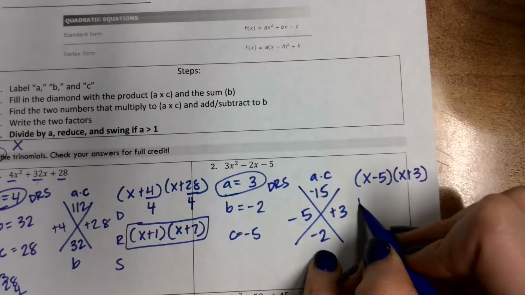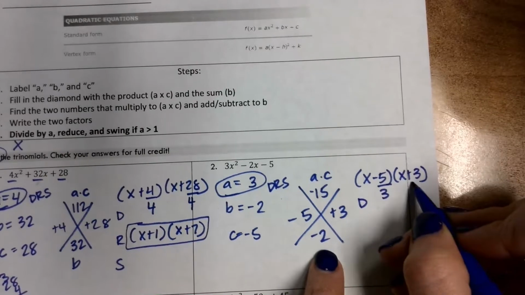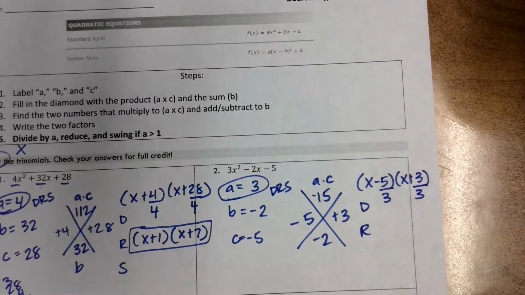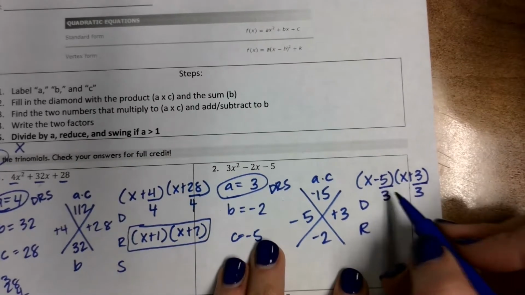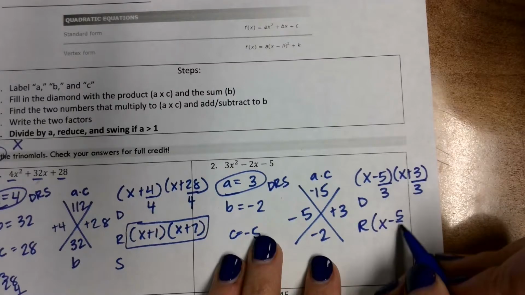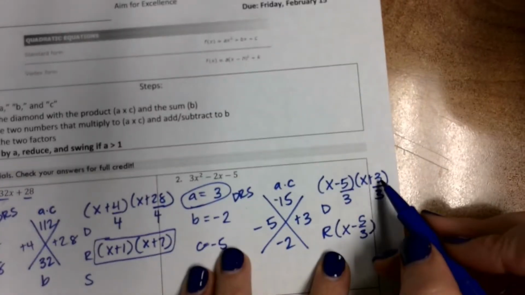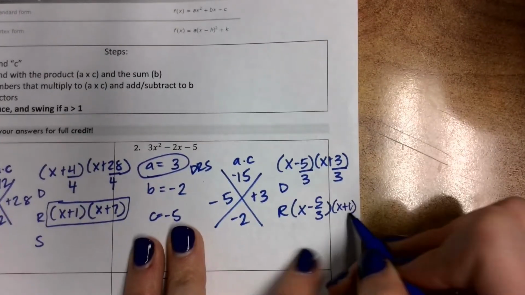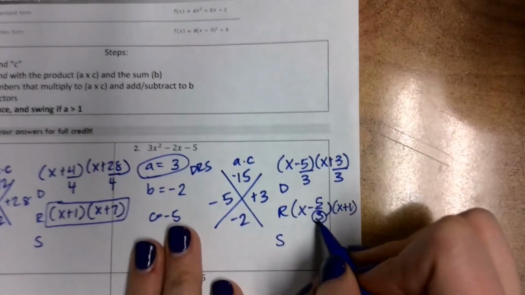D stands for divide by A. R stands for reduce. Can we reduce 5 and 3? 5 divided by 3, we can reduce that? No. But 3 divided by 3, we can reduce. And S means we gotta swing.